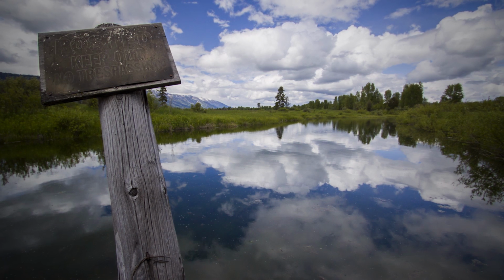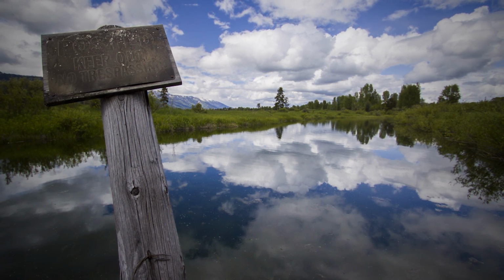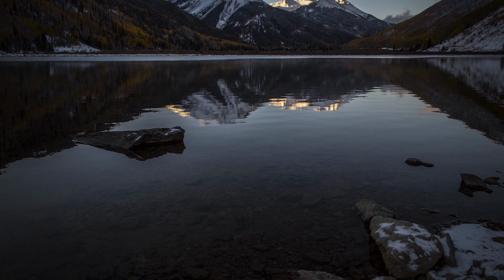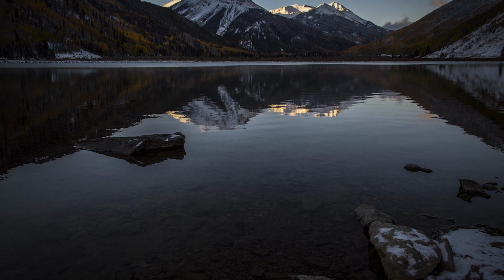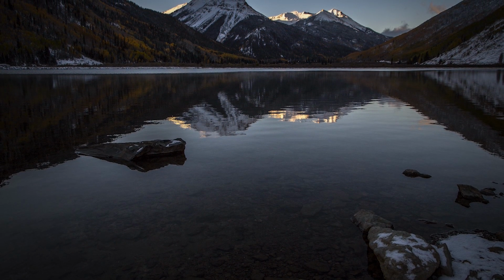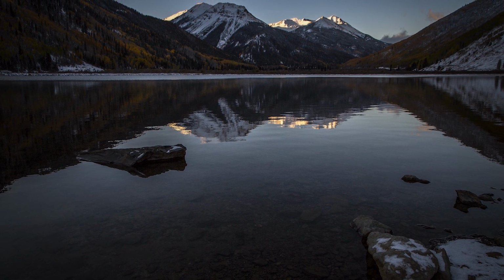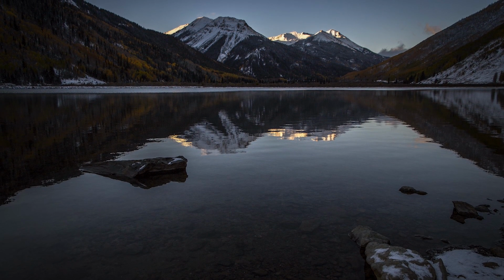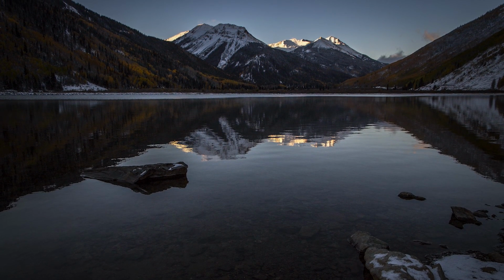So having something really strong in the foreground to help place people there helps out a lot. Here's a good example. These rocks in the foreground give the viewer a place of reference so they know where the photo was taken from, but yet they can still see all of the water and all of the mountains and sky in the background to get a feel for what you saw when you were there taking the photo.